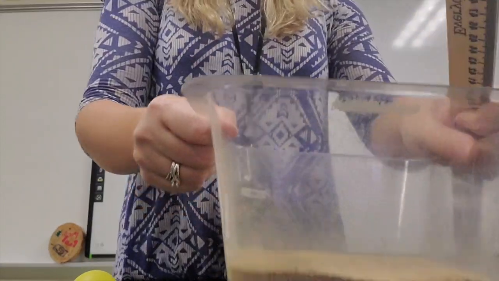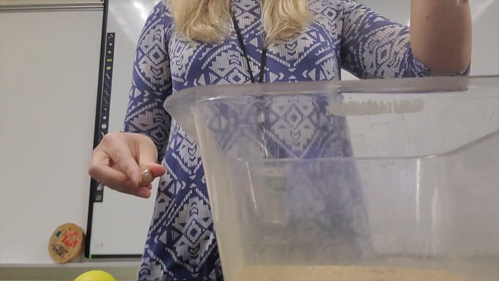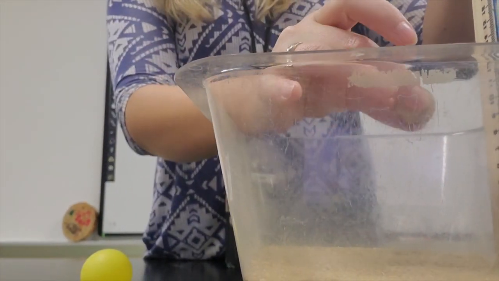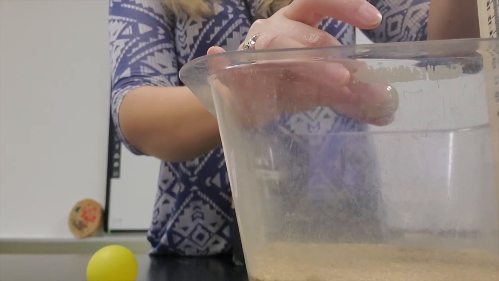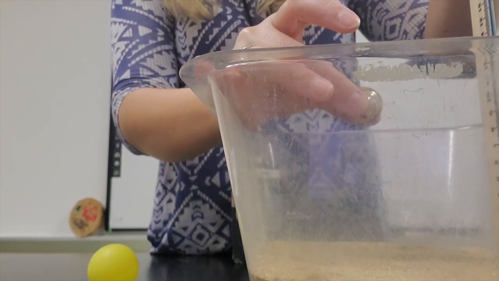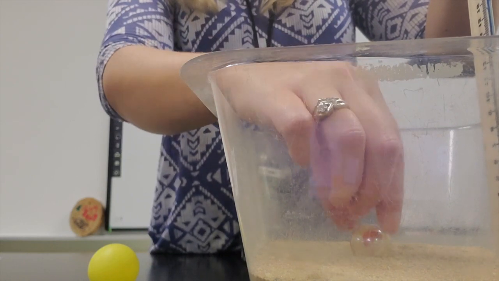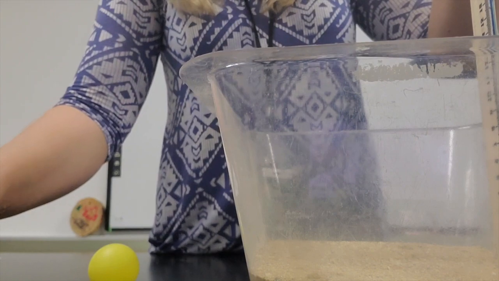So I'm going to first shake up my sand, put it all back to where it was. And then I'm going to drop it from 10 centimeters. So do you think there's going to be a bigger indent or a smaller indent? Make your prediction. All right, I'm going to pull it out, and we're going to look at the indent it made now. It's hard to see in the video, but it looks like the indent is a little bit deeper.